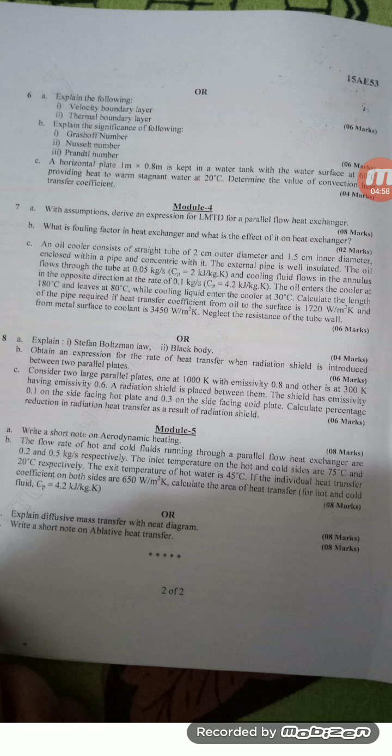And in the second unit of the fourth module, we need to explain Stefan-Boltzmann's law and black bodies briefly, and obtain an expression for the rate of heat transfer when a radiation shield is introduced between two parallel planes. And the next question is a problem where we need to calculate the percentage reduction in heat transfer as a result of the radiation shield, which we have to solve using the data handbook.